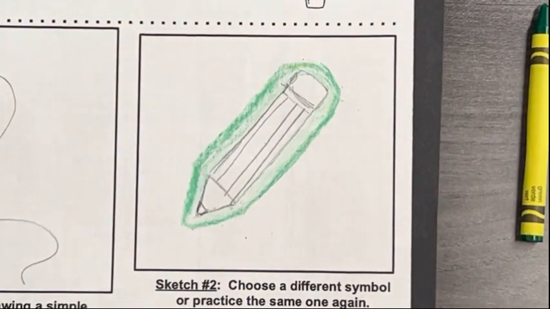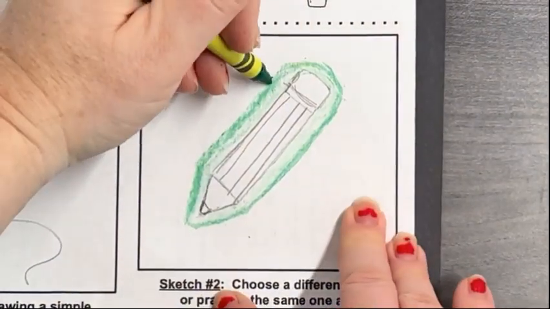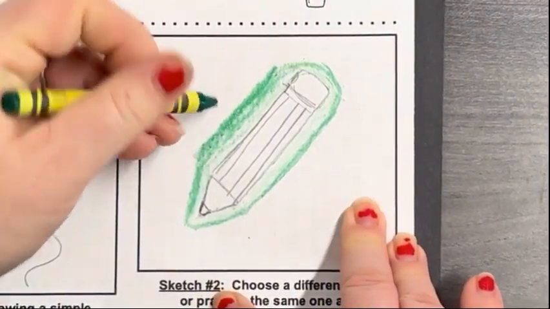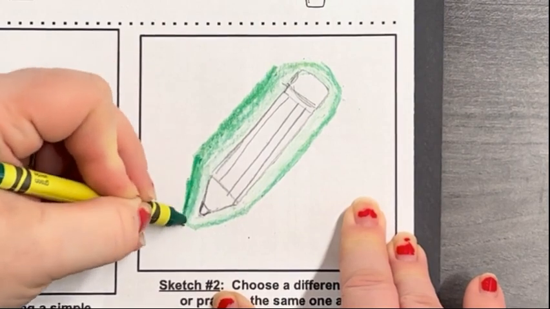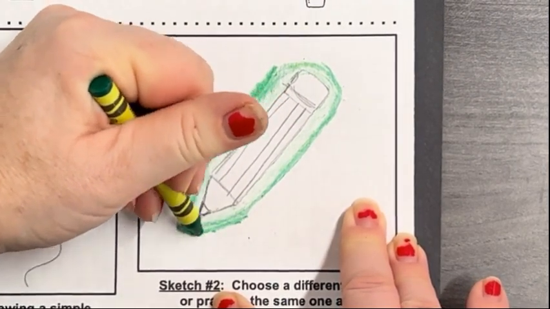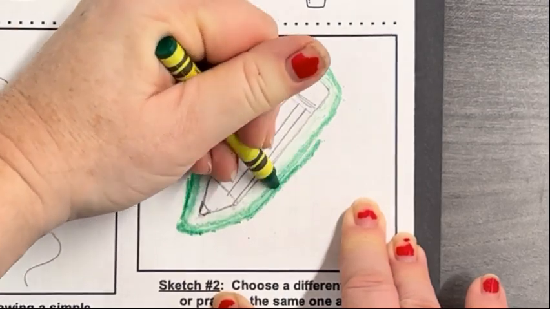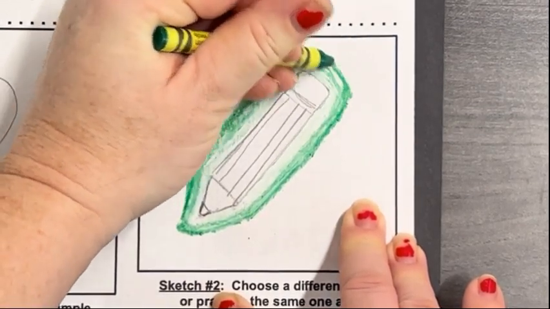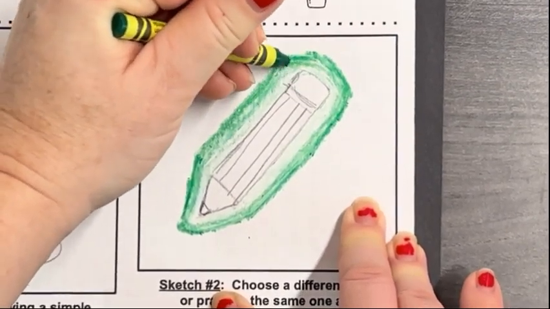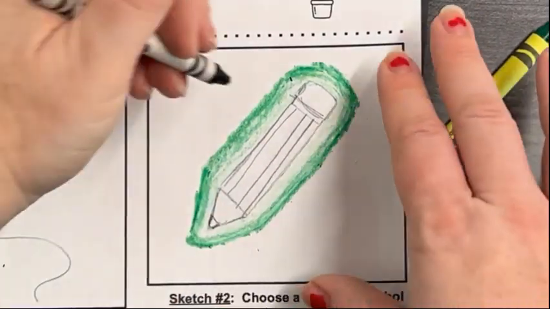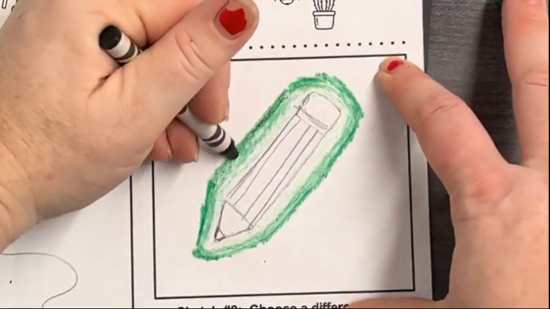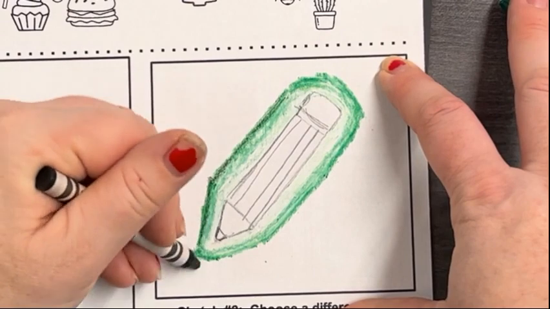From here, I'm going to do my shade now. So I'm going to make my shade. I do my green around it again. And on top of this one, this has a little bit of black. So I put a little bit of black on top of it.